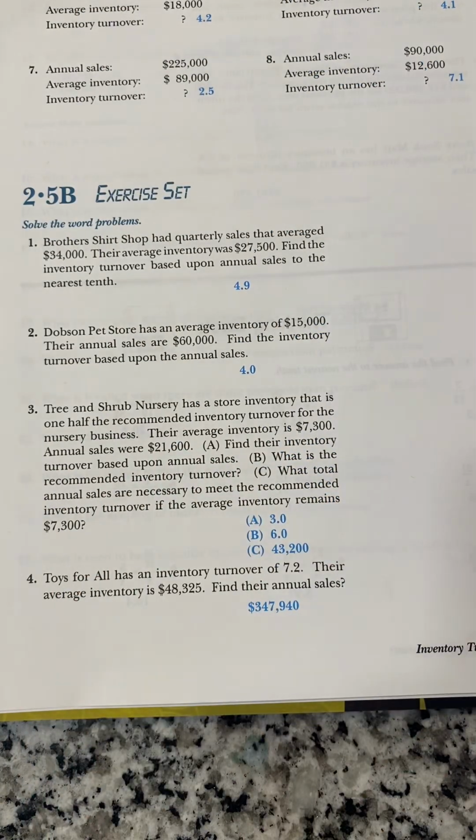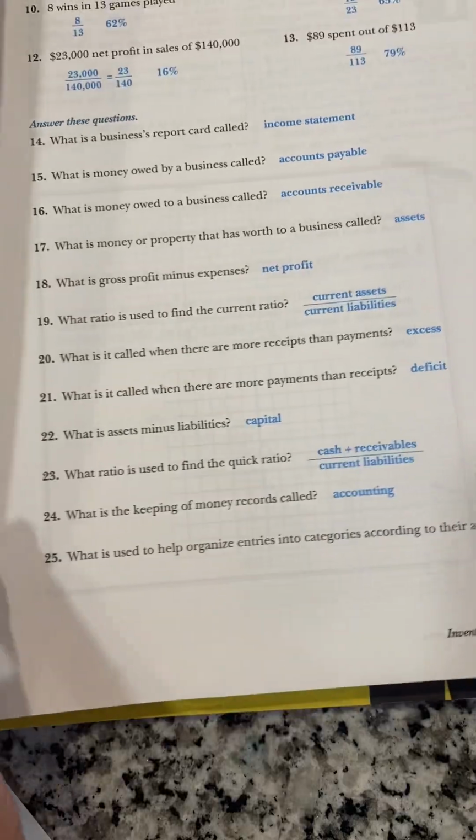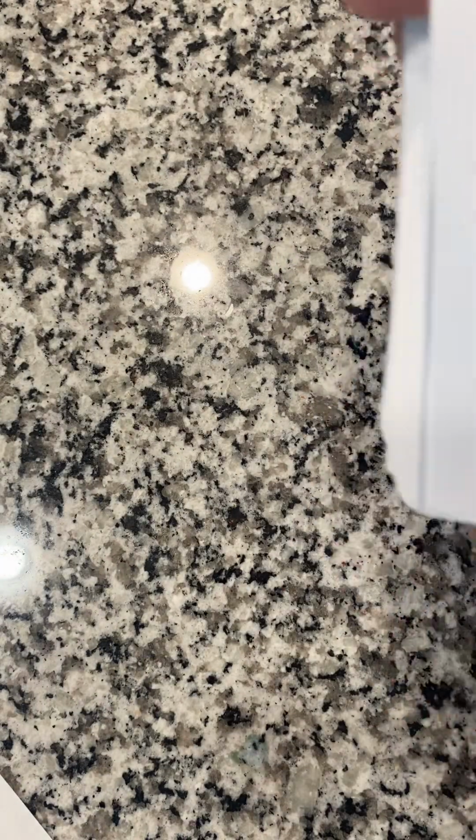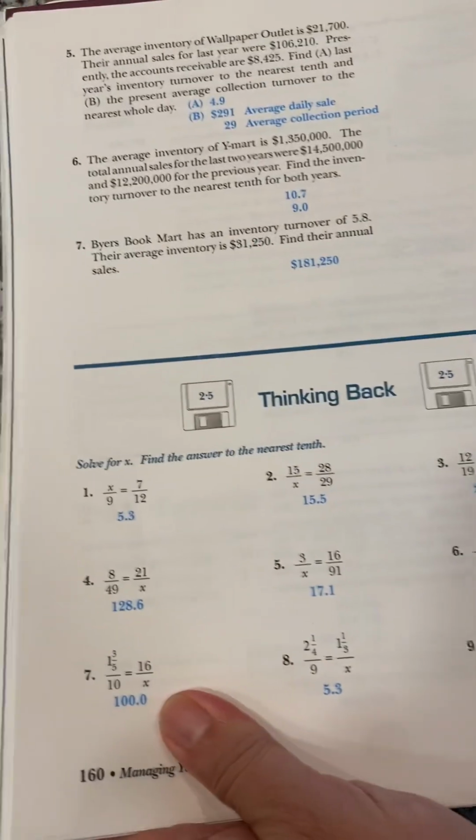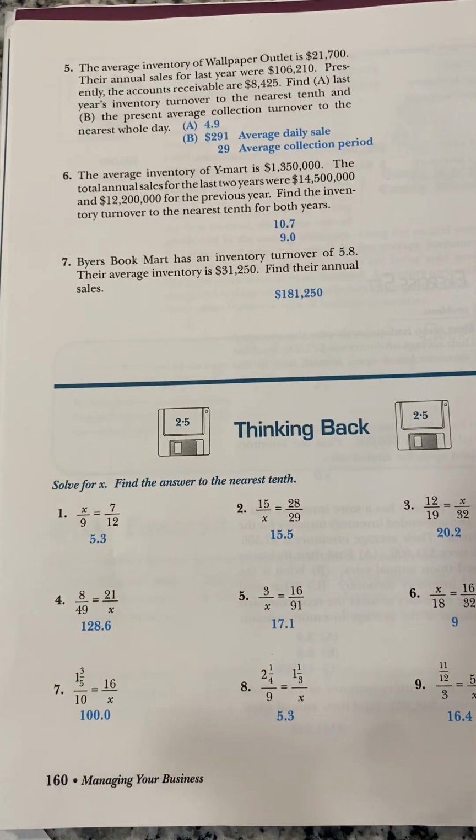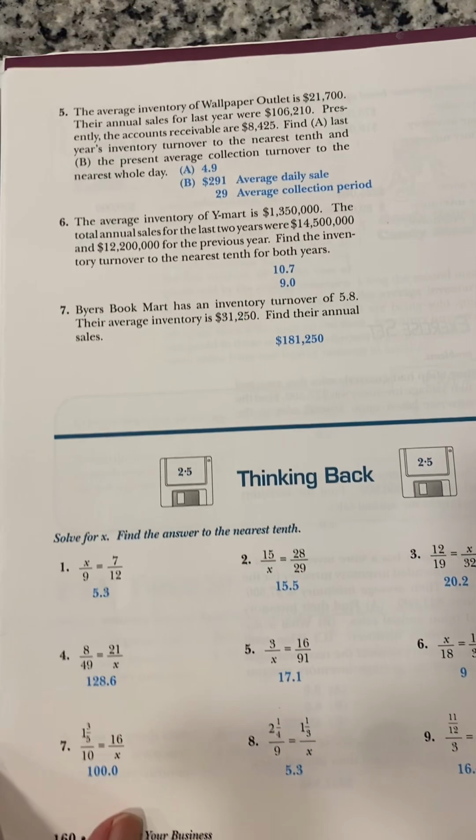Okay, let's see if I do any other ones. Let's see. I'm going to do the ones I did. Finish number 3, so I kind of got you a little bit confused there, I know. Let's see. Okay, let's do this one then. We need to do one of these, I guess.